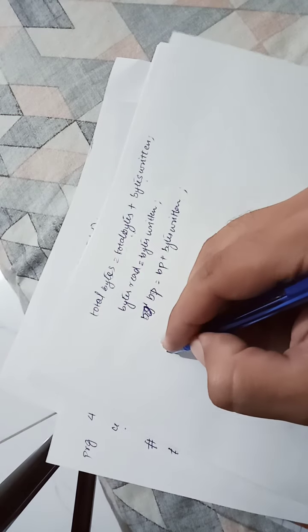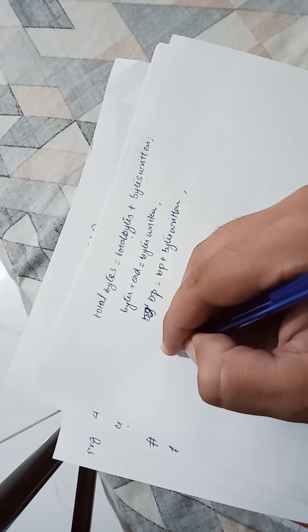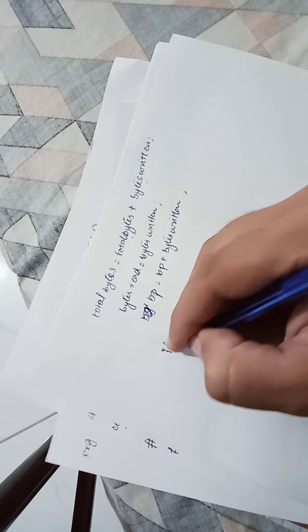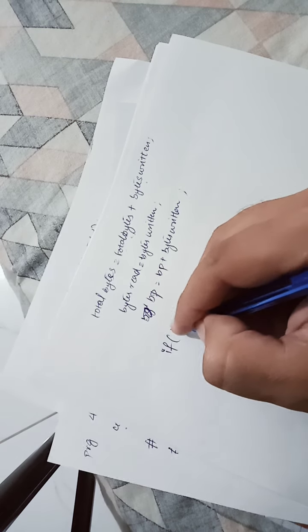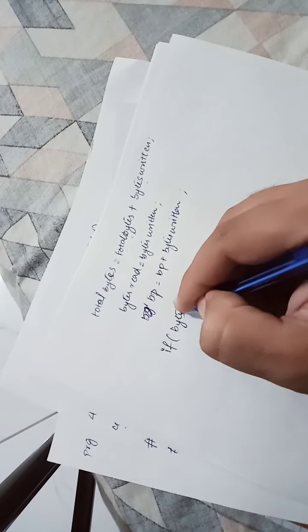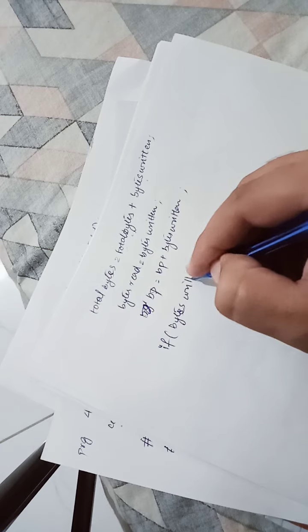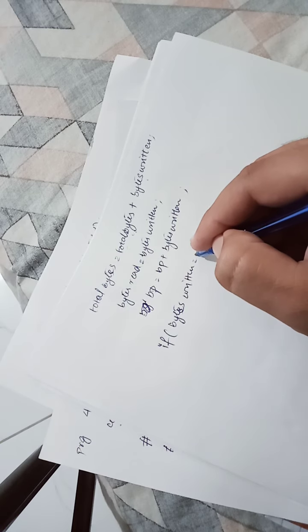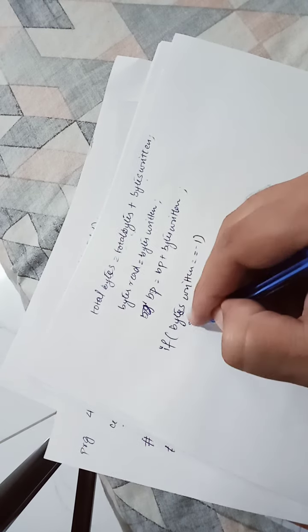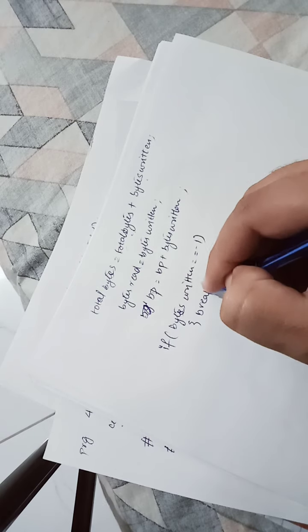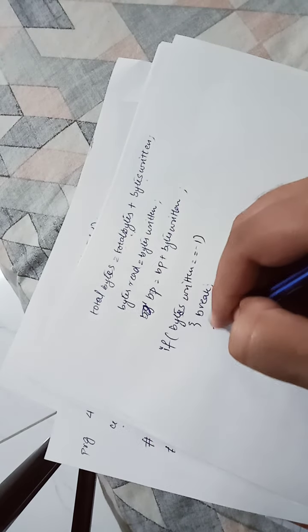So this happens, and then another condition would be if bytes written in this case are equal to -1, then break. Okay, so the page has ended.